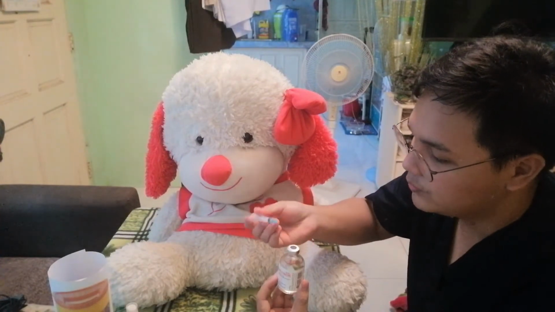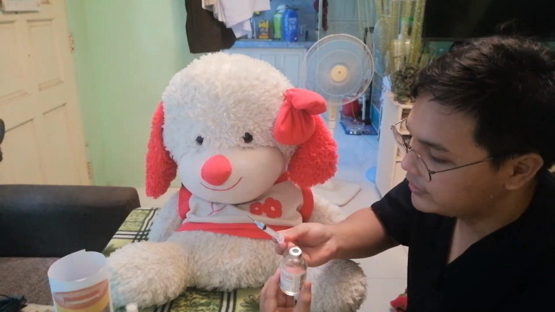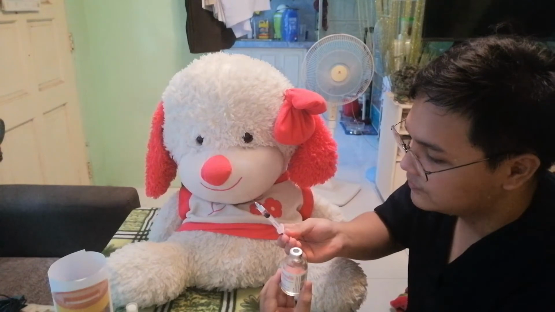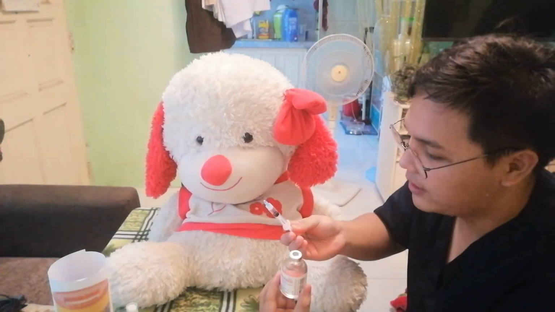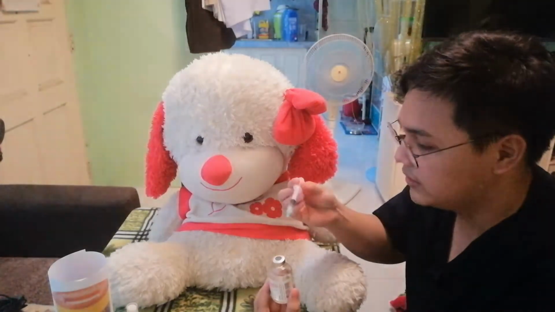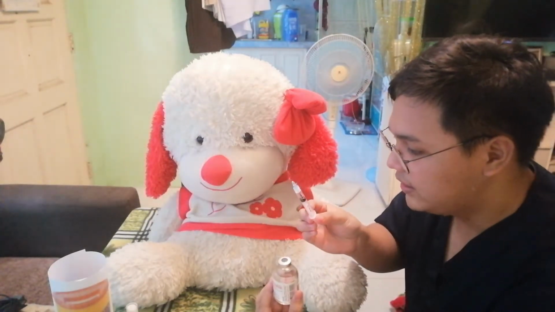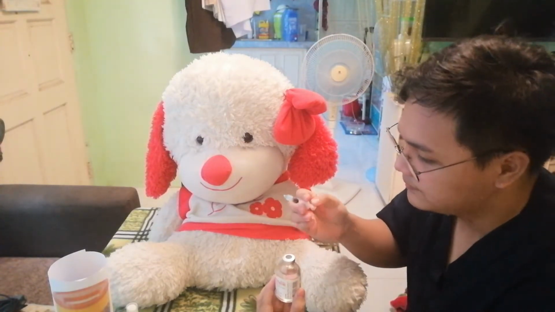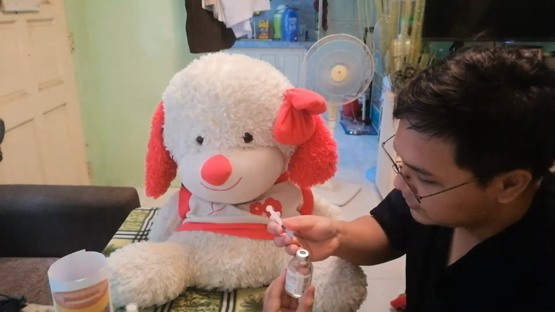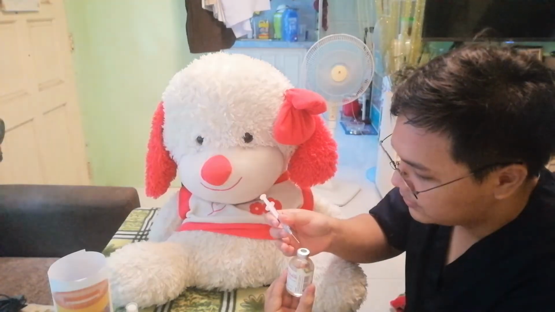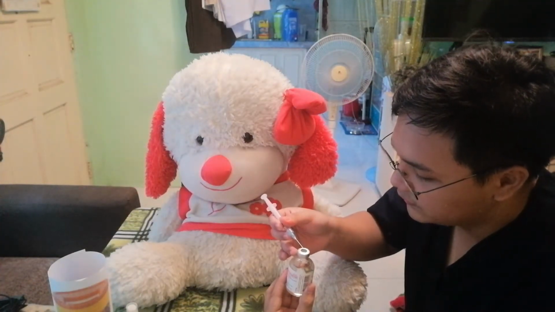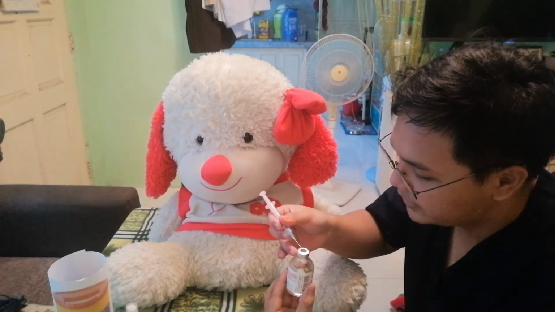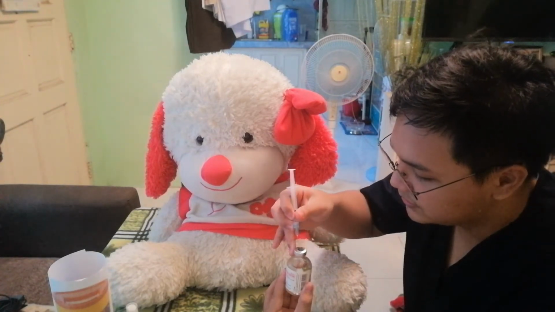First, we need to withdraw the amount of air equal to the amount of medication that we'll be getting from our vial. Okay, so we will be getting 1 ml. Okay, now we will insert our needle. Okay, 45-degree angle going to the 90-degree angle upon insertion.